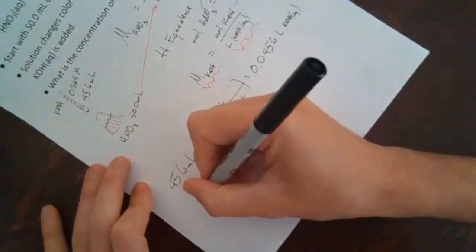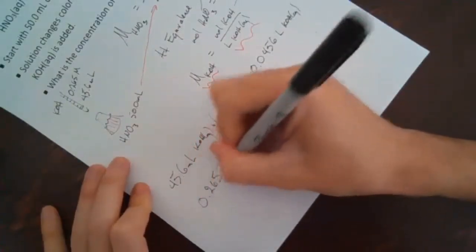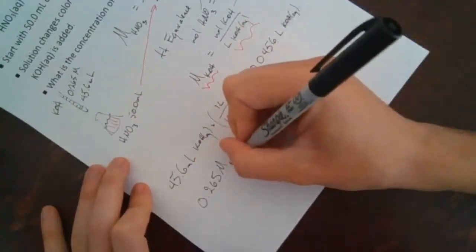And so then I can plug that into my molarity equation. So 0.265 molarity for my KOH.